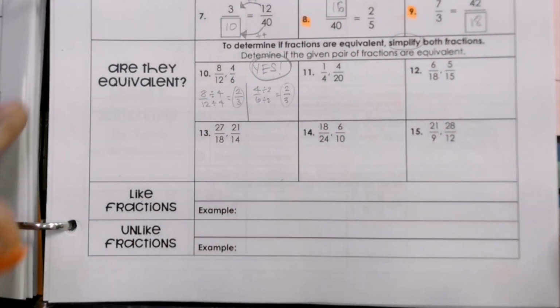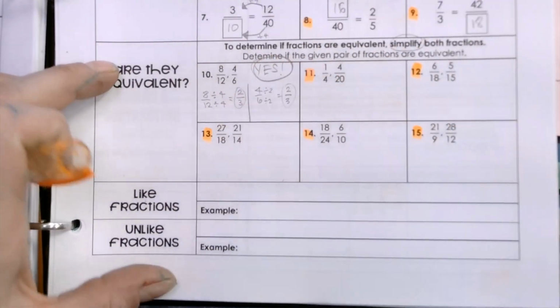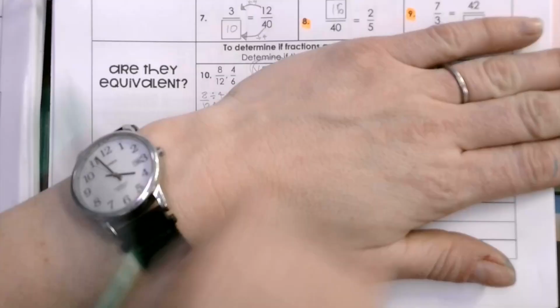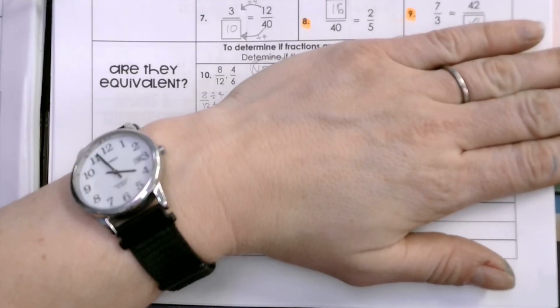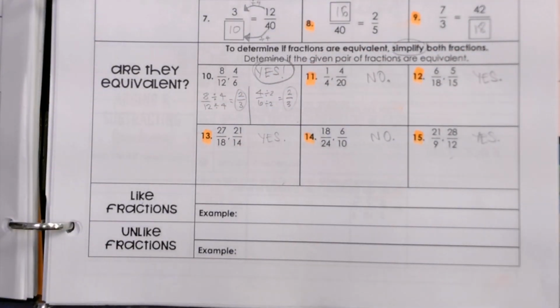So I want you to pause the video here. You're going to simplify these fractions and determine if they are equivalent. All right, did you finish? Here are the answers for you to check your work.